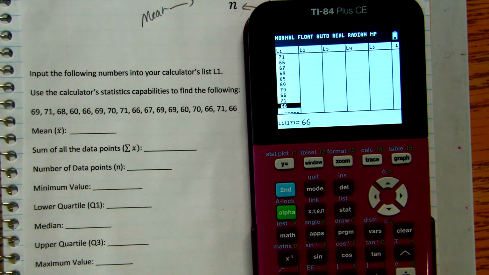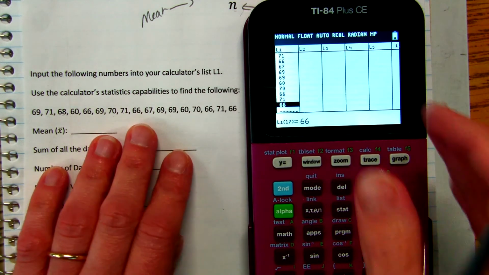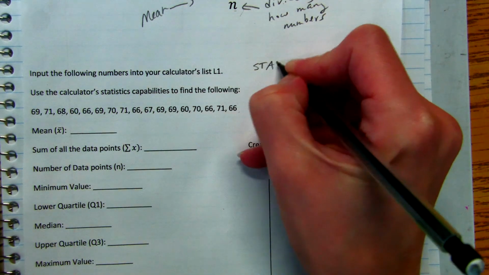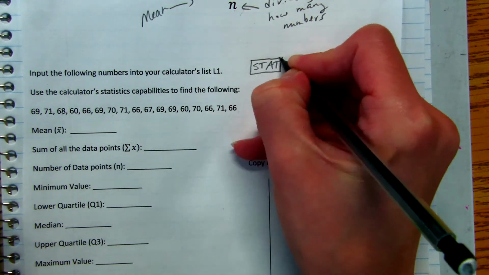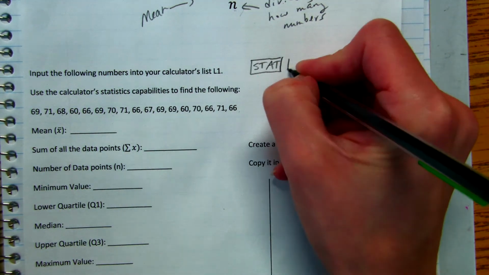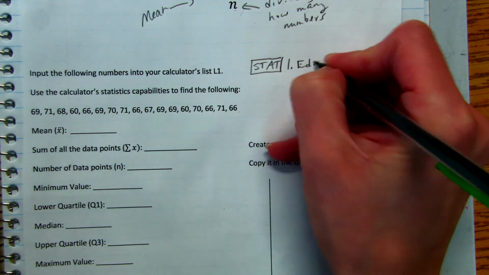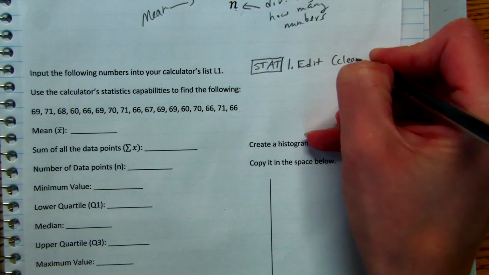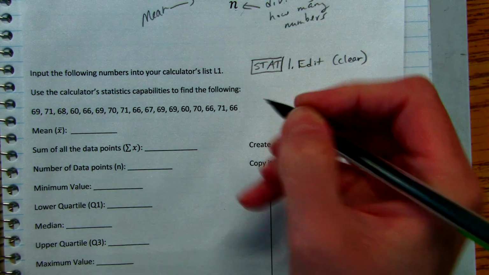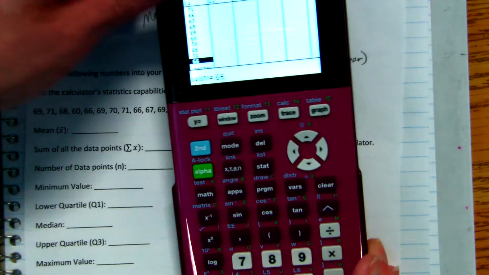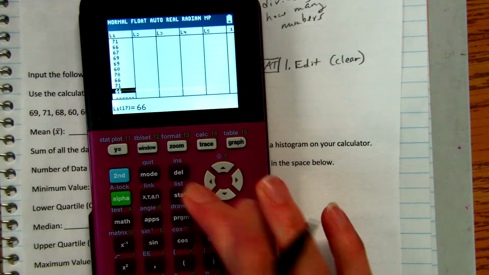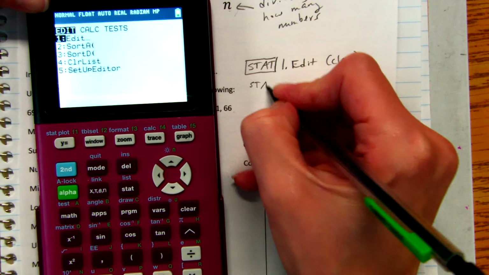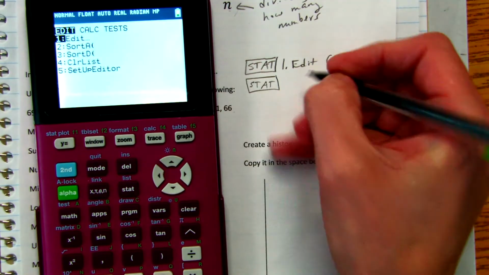Okay, so this is going to be some new directions. On your papers, you might want to put down what we've done so far. So we hit the stat key. I'm going to put that in a box to show that that's stat. Then we chose number 1, edit, and then we cleared everything out. And then what we're going to do next is we're going to hit the stat key again, but this time we're going to use the right arrow.